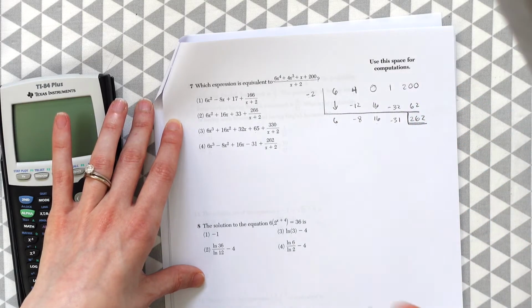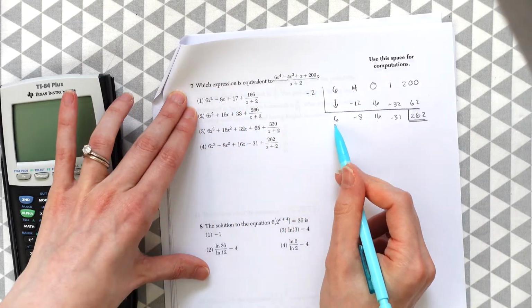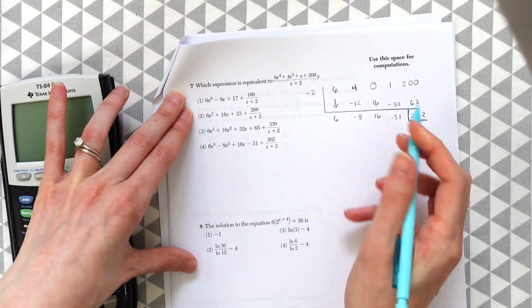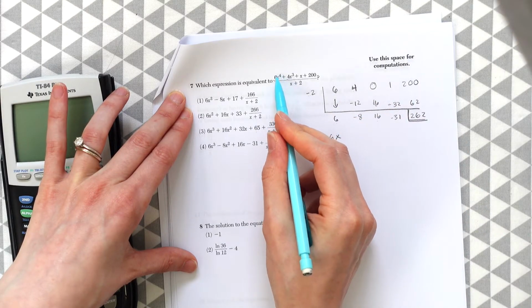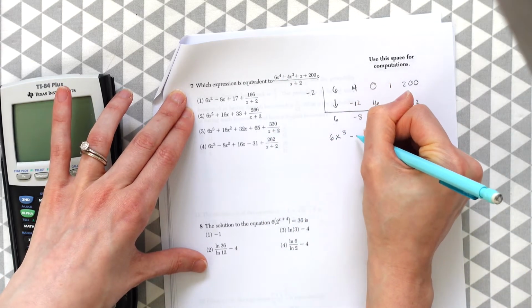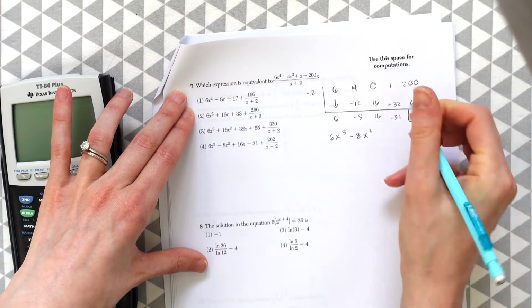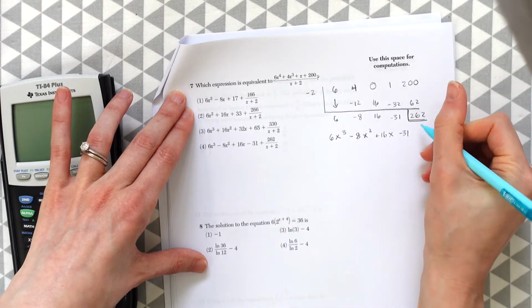And now we're going to put our answer together. So before we had 6x to the 4th, all these are the leading coefficients of our answer. And we're always going to subtract the previous value of the power. So this was x to the 4th, so our answer will have 6x to the 3rd minus 8x squared. We're just going to go down in order. Plus 16x minus 31. And then don't forget about this remainder.